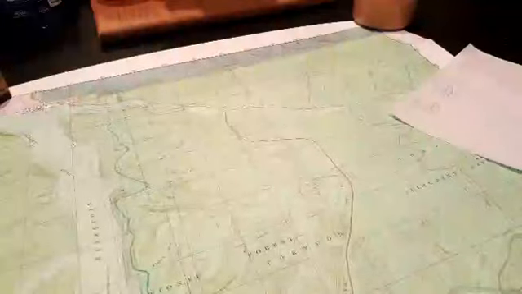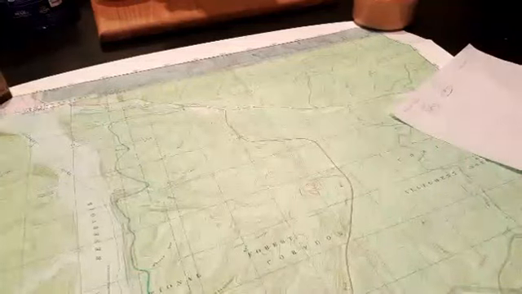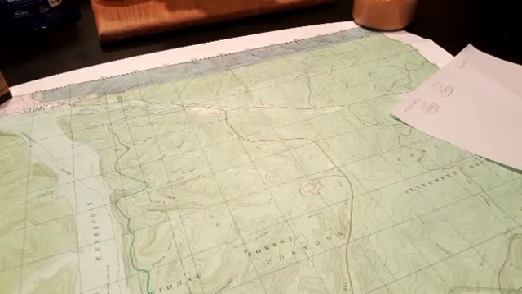Resection, once again, is being able to identify 2 points out in the woods or wherever your location is.